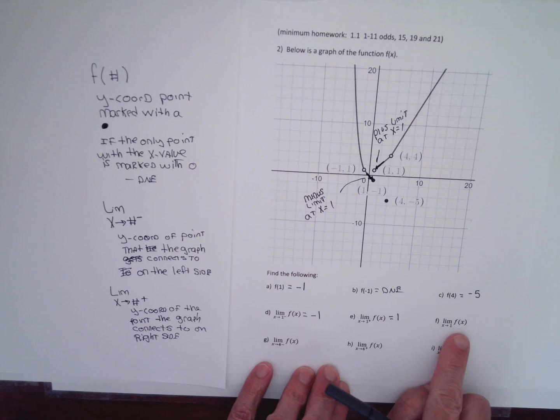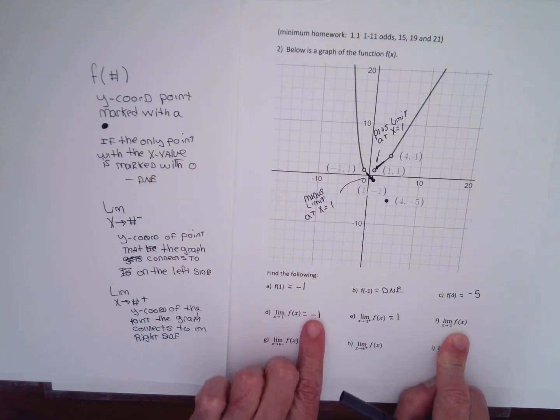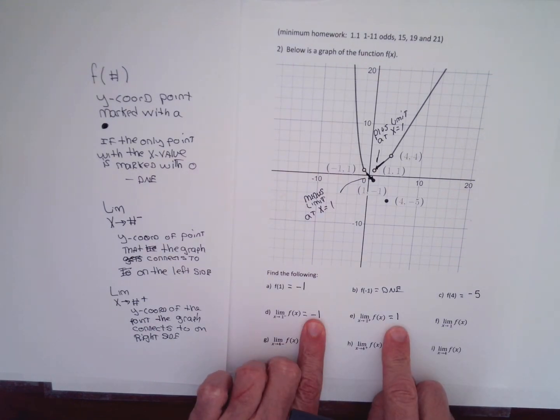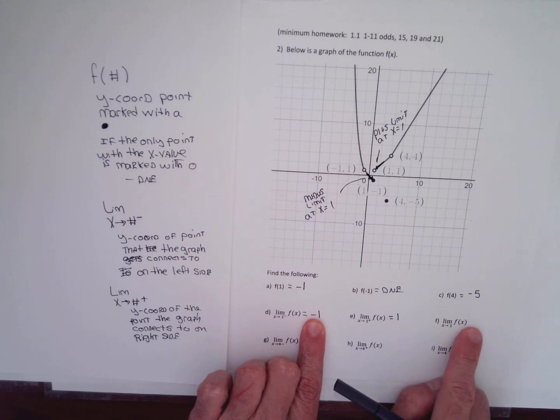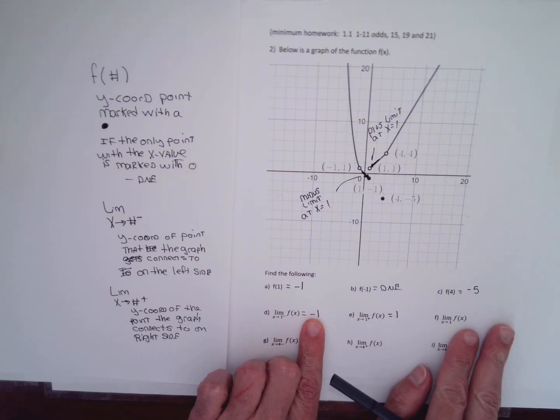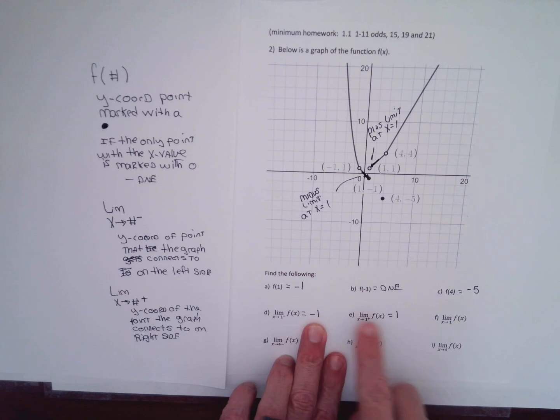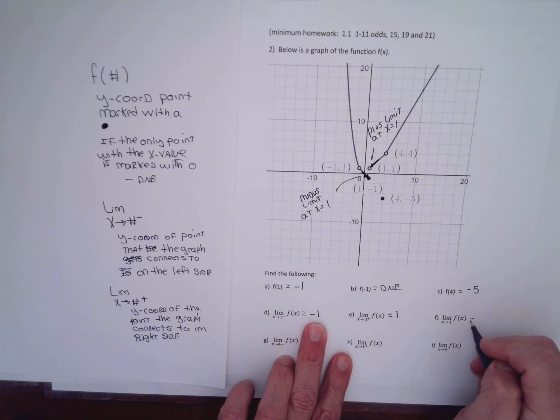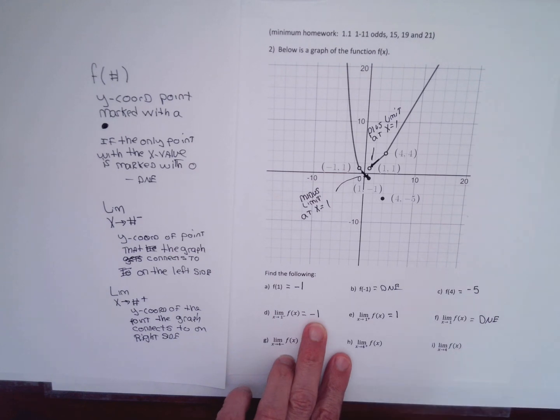For the part F's, if the left-hand limit and the right-hand limit are the same number, then the two-sided limit is that number. Here, the left-hand limit is -1, the right-hand limit is +1. If the left and the right-hand limit aren't the same, then it does not exist.